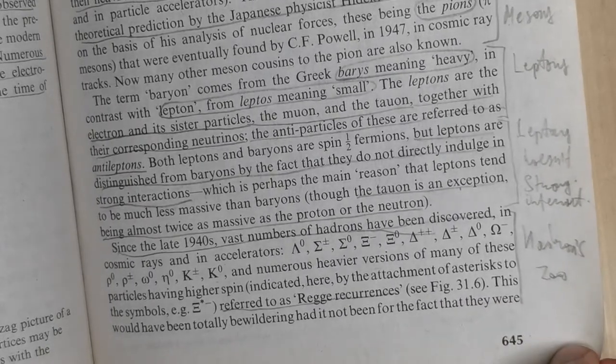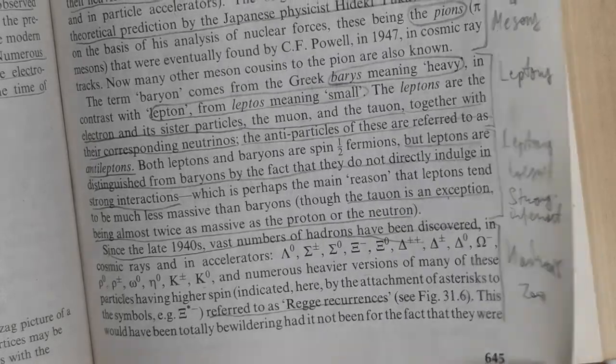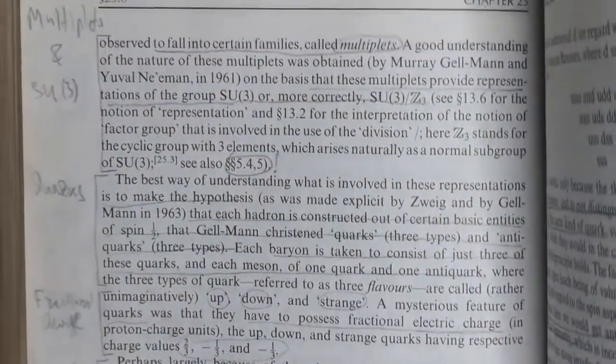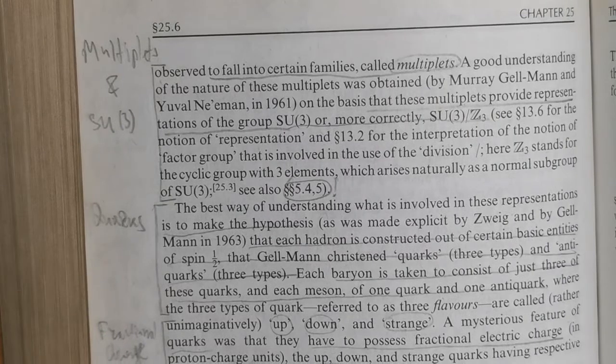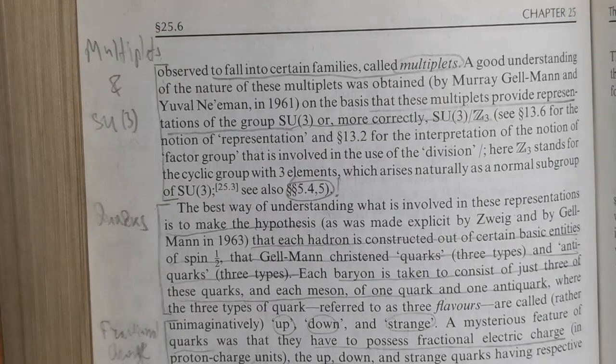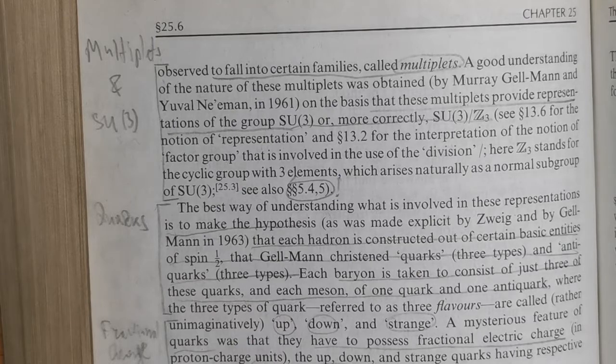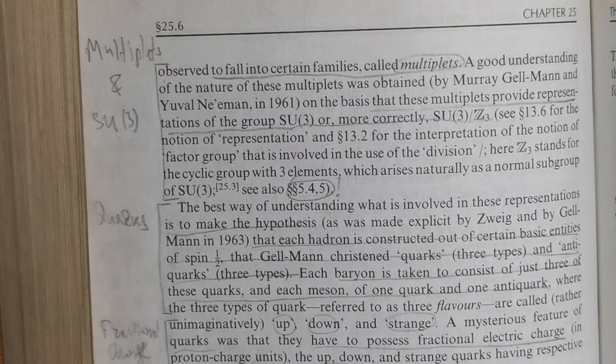This would have been totally bewildering, he says, had it not been for the fact that they were observed to fall into certain families. So basically we have that big hadron zoo, and experiments showed us that they fall into certain families called multiplets. The understanding of those multiplets was obtained by Gell-Mann and Ne'eman in 1961, on the basis that these multiplets provide representations of the group SU3, or more correctly SU3 factored by Z3.